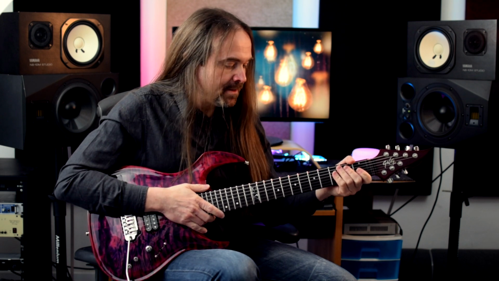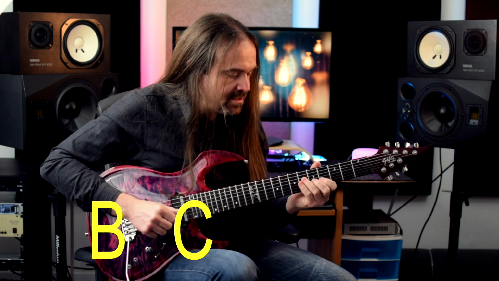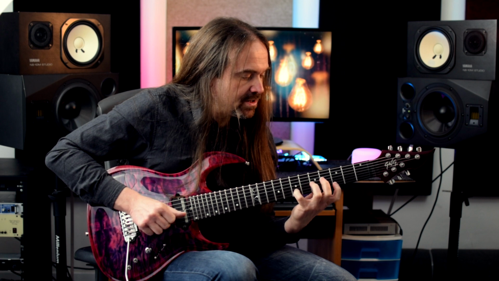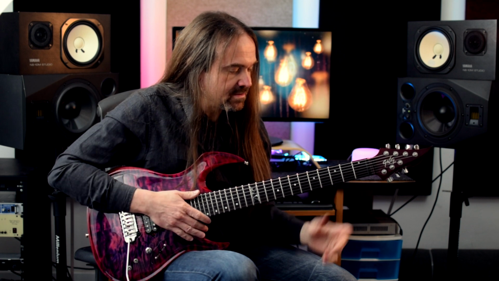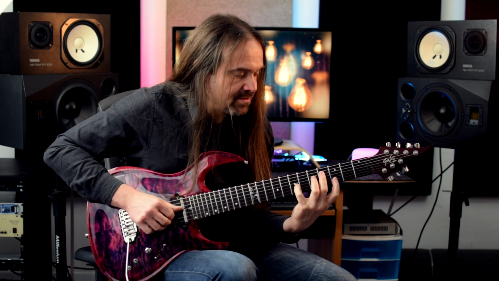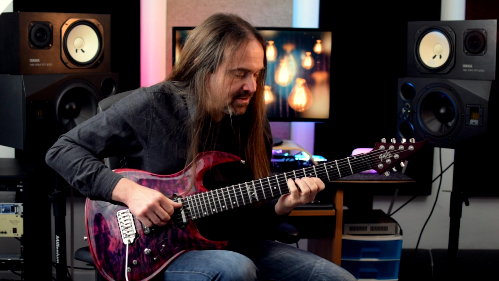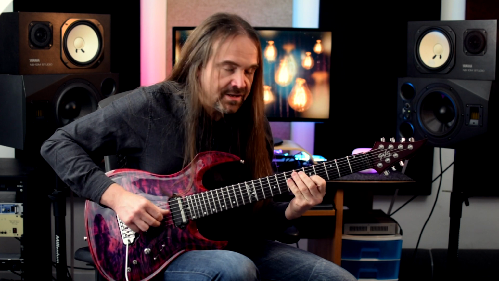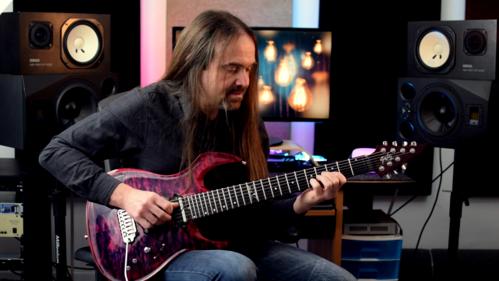Yeah. Then we have B, C, F sharp, G. They could be part of the same G major key. So we can stick to that, or we can change key like, I don't know, B, C. It's a minor second dissonance. You may find this unpleasant, but I really like it, because dissonance creates emotion, and you can use it for a specific purpose.